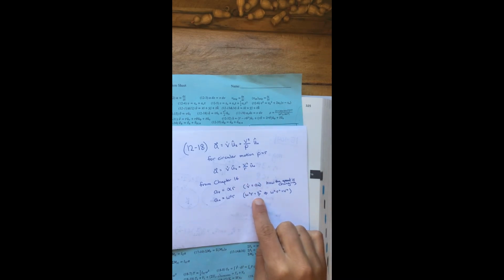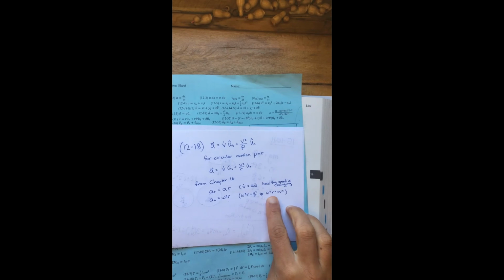So those should be equal to each other, which would give us this relationship here. Then if we multiply both sides by r, we get omega squared times r squared is equal to v squared. And if you take the square root, that just gives you equation 16.8. So that equation is true. Okay, so it's similar to equation 12.18, but with the angular variables instead of what we had back in chapter 12.